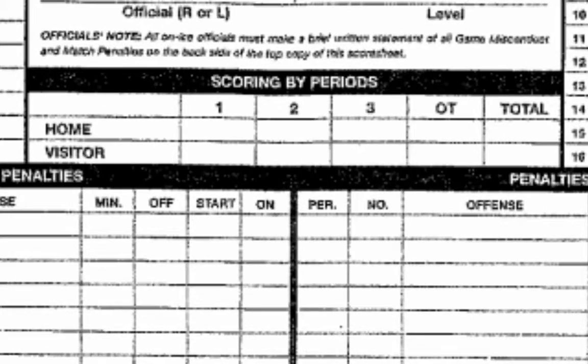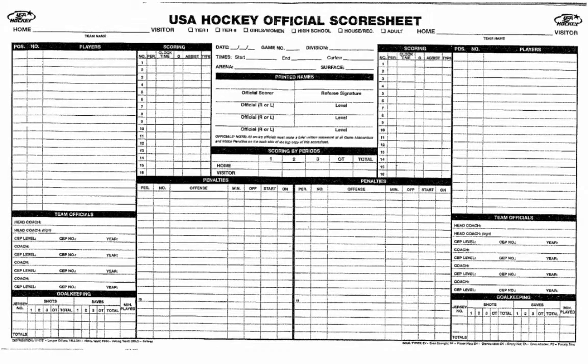The last thing is scoring by periods. You're going to want to put the score by periods in the section here. First, second, third, and overtime, and with the final total. When you are all done, you're going to want to make sure you get a signature from a representative from both teams. Then you're going to give them copies.